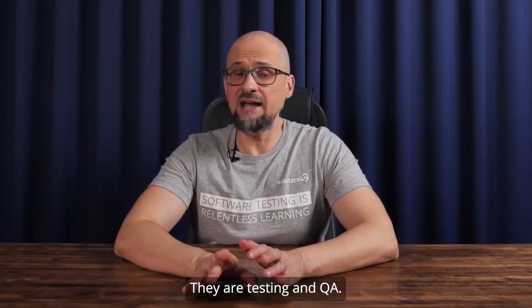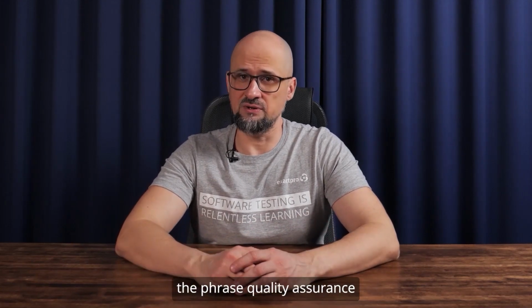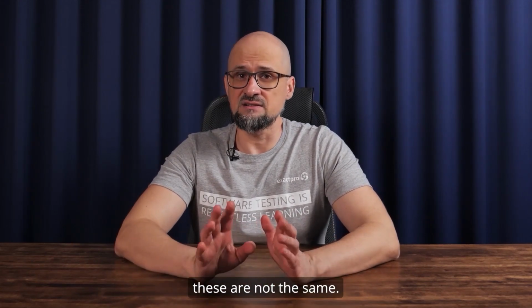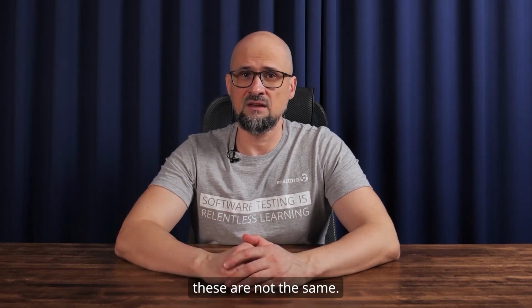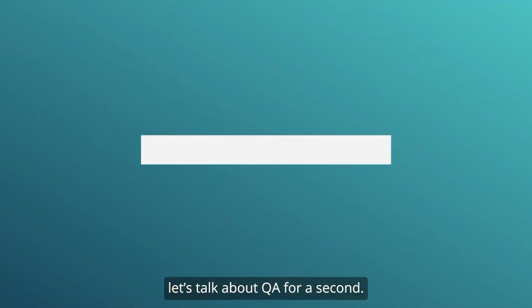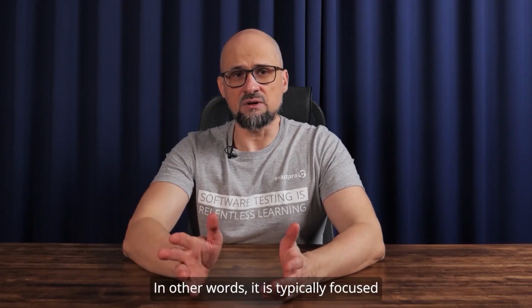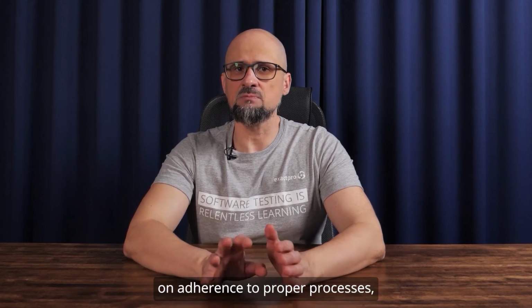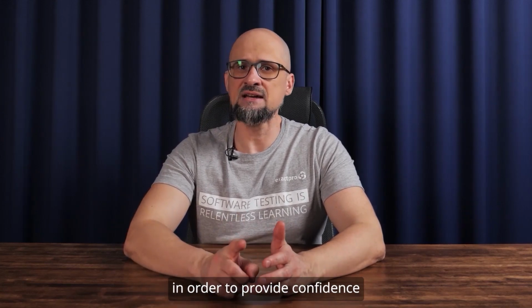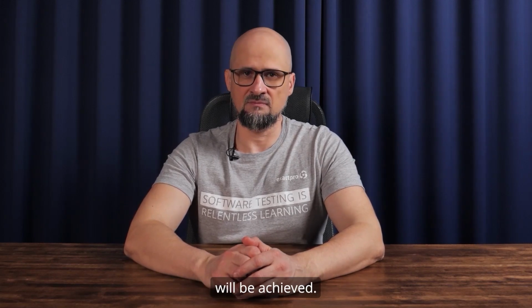Here are a couple more terms that get confused. They are testing and quality assurance. While people often use the phrase quality assurance to refer to testing, these are not the same. We know what testing is. Let's talk about quality assurance for a second. Quality assurance consists of activities focused on providing confidence that the quality requirements will be fulfilled. In other words, it is typically focused on adherence to proper processes in order to provide confidence that the appropriate levels of quality will be achieved.